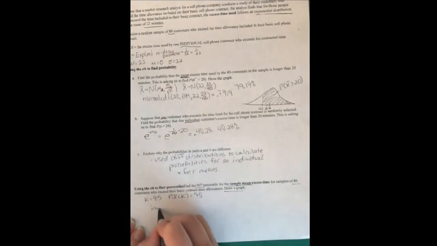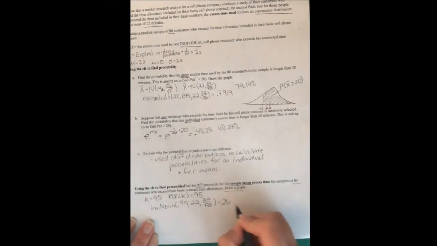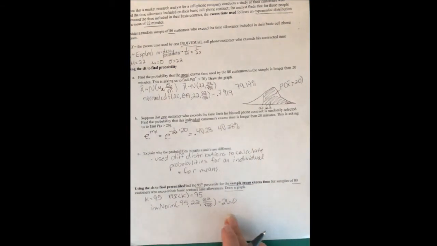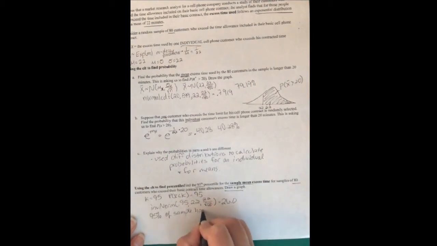So we are going to use the inverse norm, 0.95. We are going to use 22. We're going to use 22 divided by the square root of 80. I already calculated this in my calculator, which we are all becoming professionals at. I get 26. So what this means is that 95% of the samples have means less than 26 minutes.